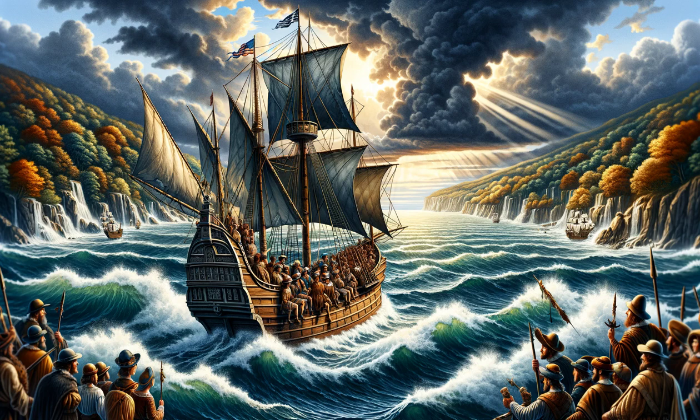The legacy of European migration to America continues to influence global history, highlighting the interconnectedness of our world and the enduring impacts of past actions.